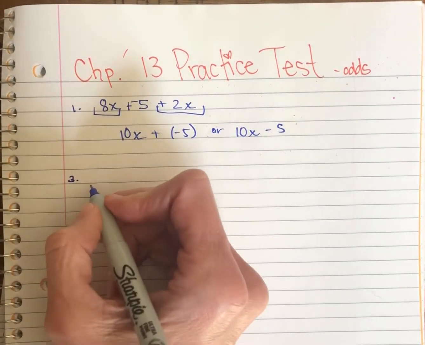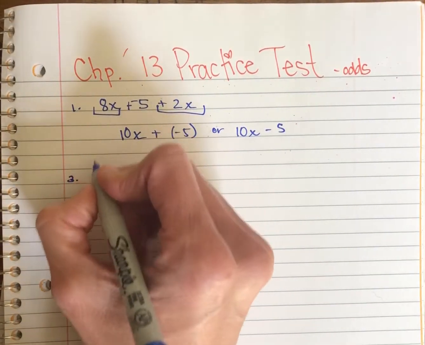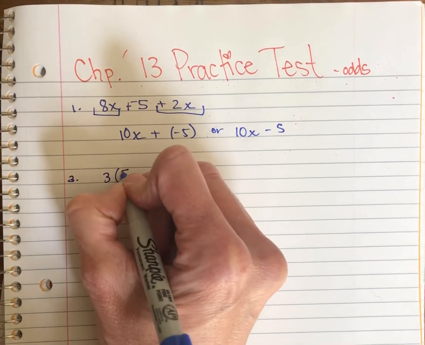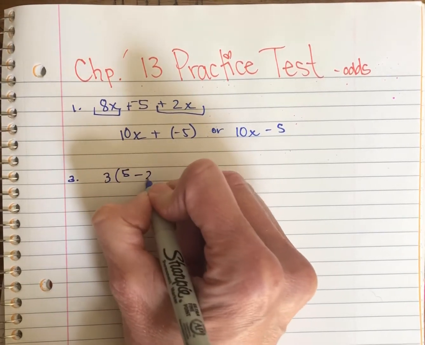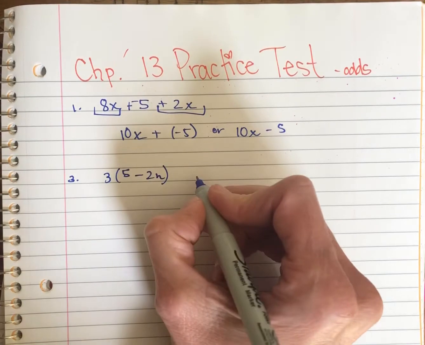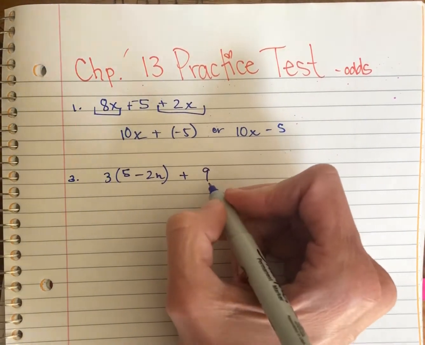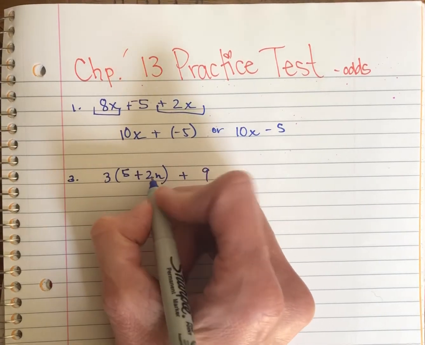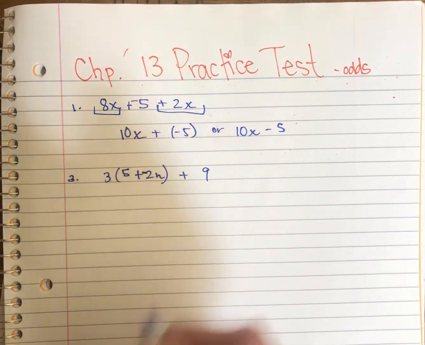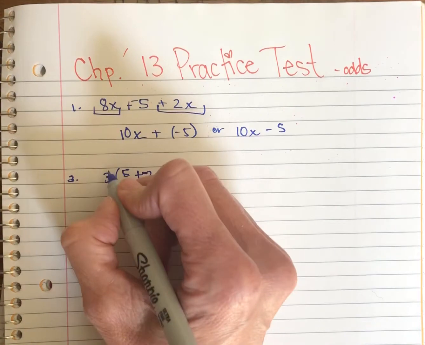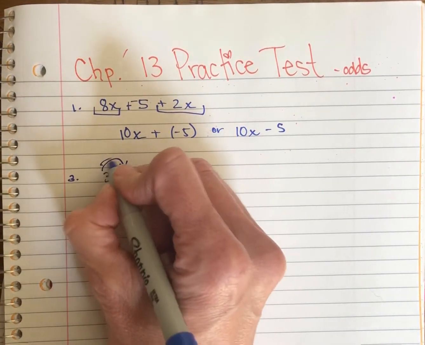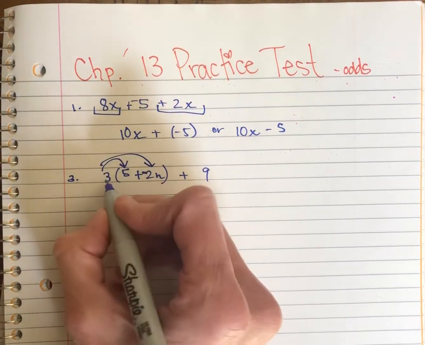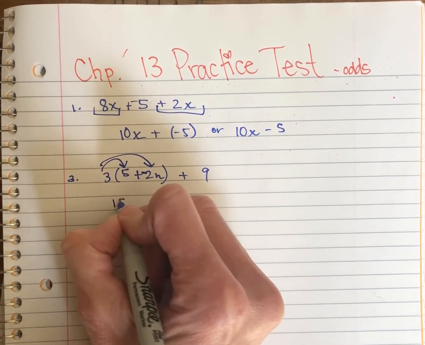Number 3. 3 times the quantity, 5 minus 2n, close parenthesis, plus 9n. Okay, take care of subtraction first. Subtraction to addition, second term to its opposite, so this becomes negative. Now we're going to do the distributive property. Okay, so 3 times 5 is 15.